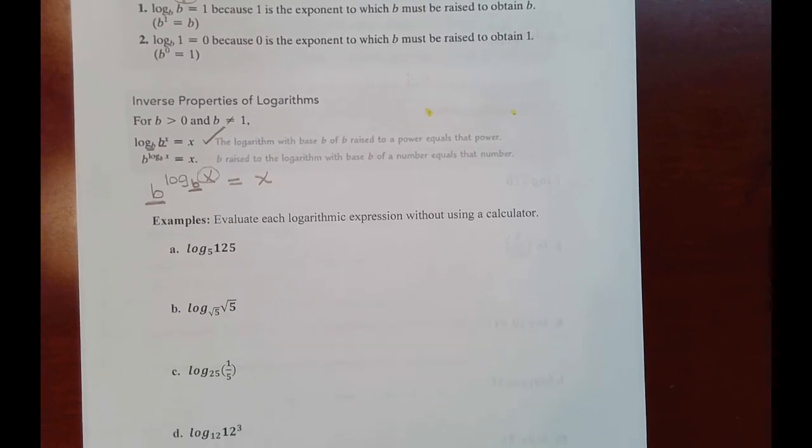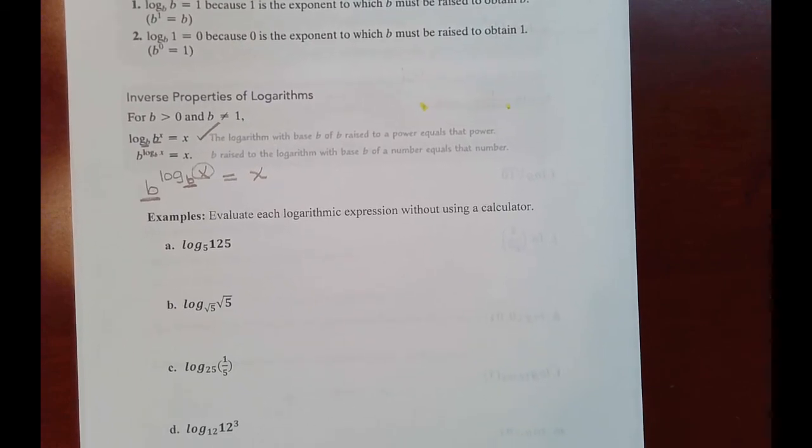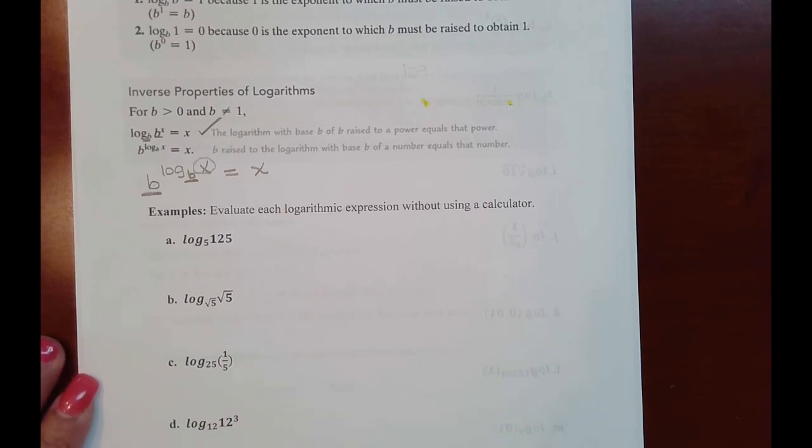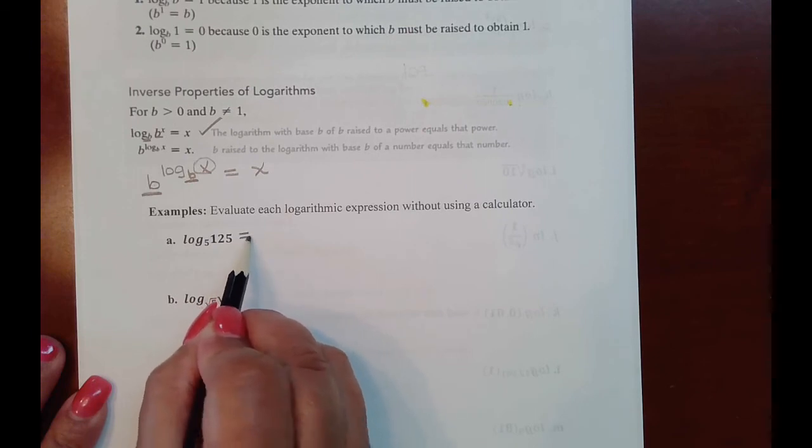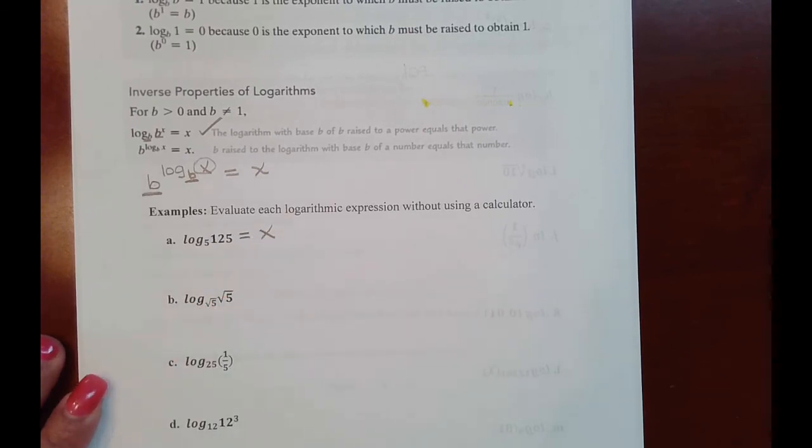Okay, so as we go to evaluate each of these logarithmic expressions, we're going to be doing so without a calculator. So right now you can state that this is equal to some unknown value, and you can go into your properties for rewriting from a logarithmic expression into an exponential expression in order to evaluate these values. You could also use the inverse properties to get the values of these. I'm going to do them both ways, just to show you that they can be done both ways.